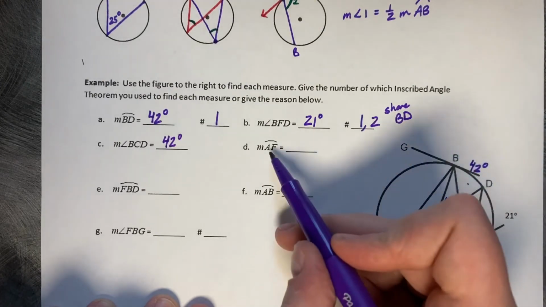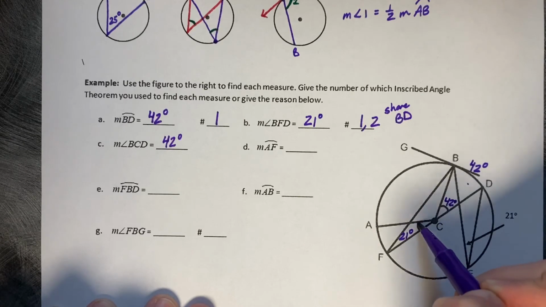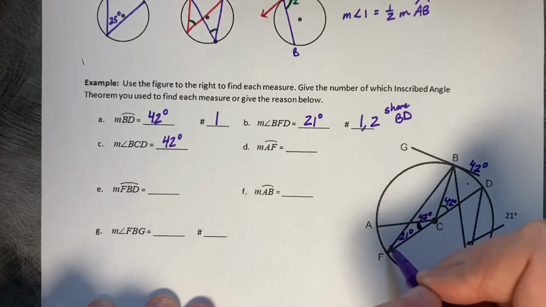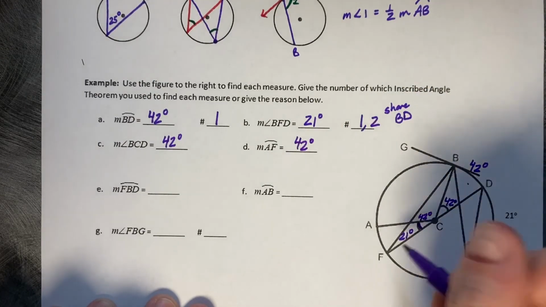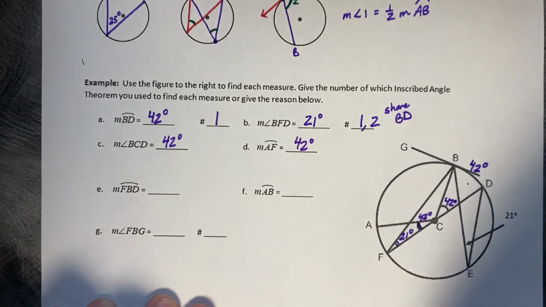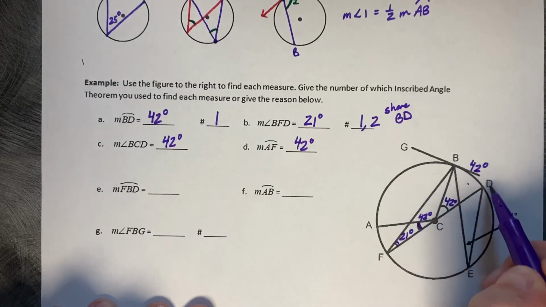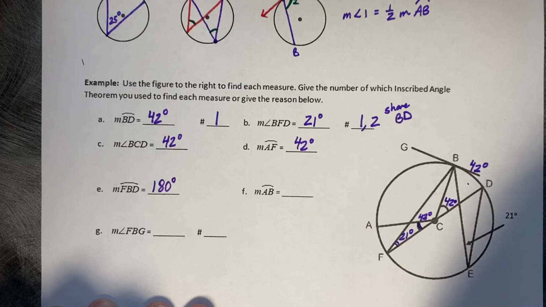And then we'd also like to know the measure of arc AF. If this is 42, then this angle is also 42, which means that AF is also 42, using central angle knowledge. This 21 degrees is this angle right here. I know I squeezed it in there. All right, we'd like to know what is the measure of arc FBD. FBD goes all the way around from a diameter, so it's 180 degrees. It's a semicircle.